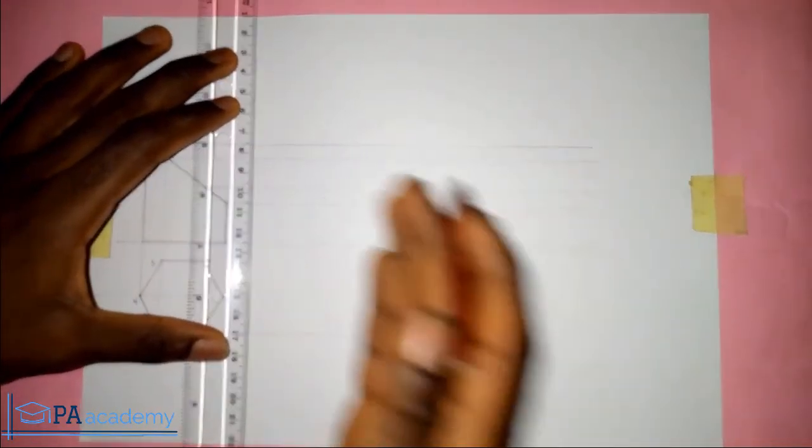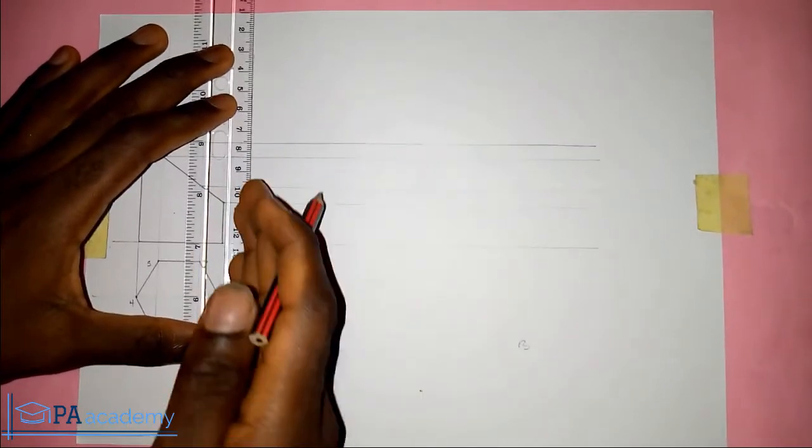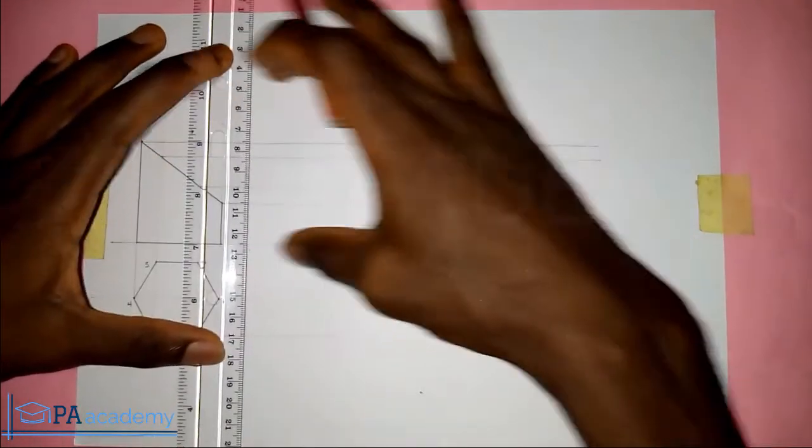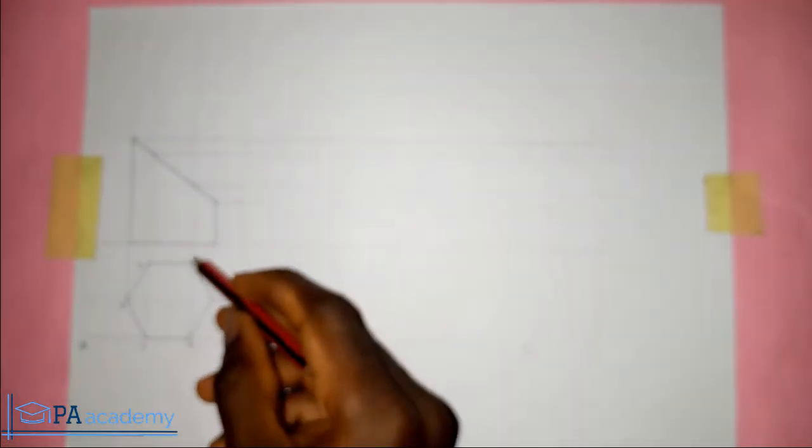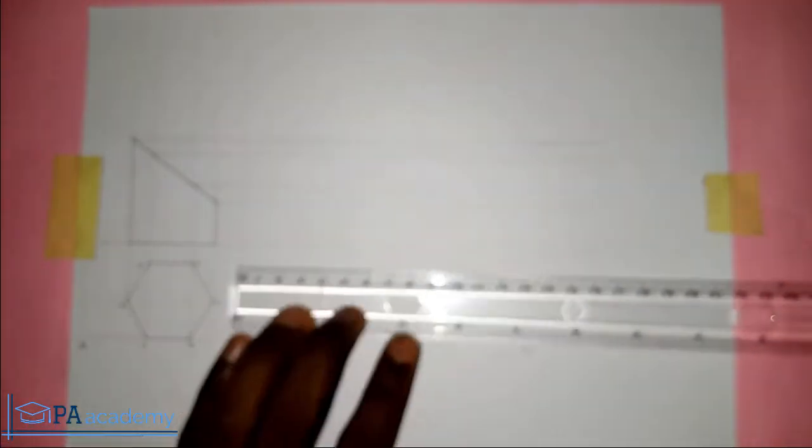So that means our development is going to start from this side. This is where we are going to be having the development here. So now let's draw the base of the development. So let's look at it from here. We are having 1, 2, 3, 4, 5, 6 at 2 centimeter each. So that will give us a total of 12.